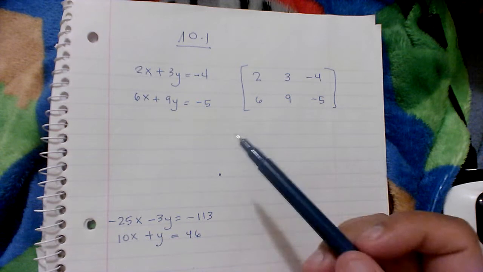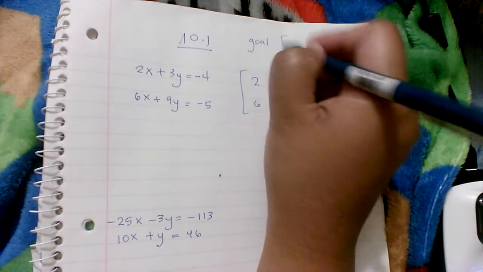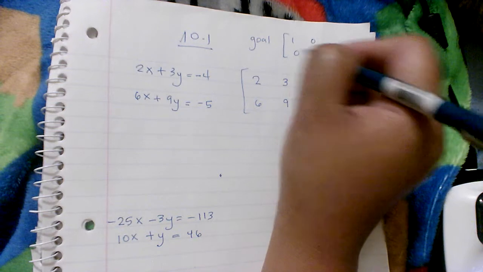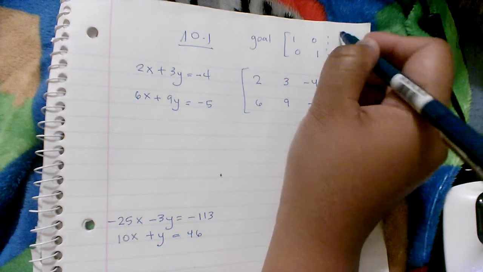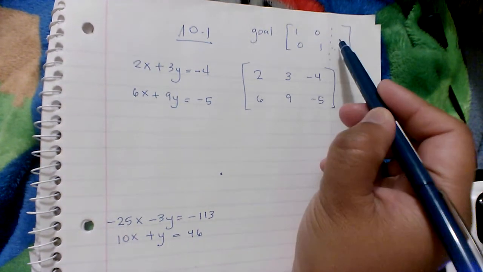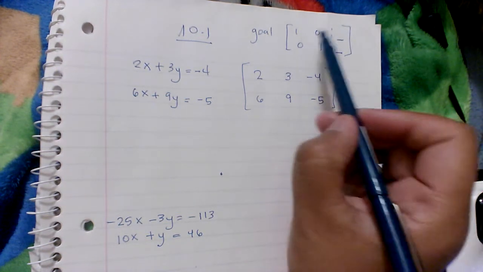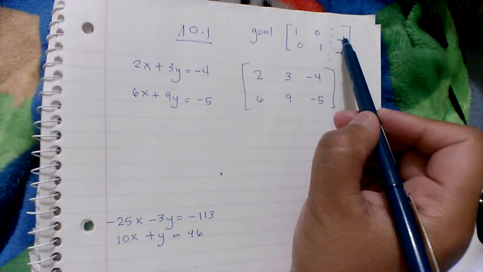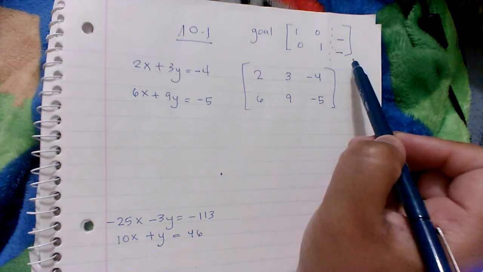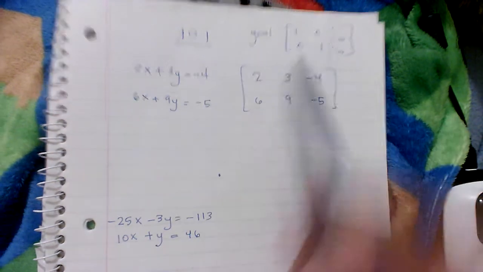So what I can do, though, because remember, our goal is to get to an augmented matrix that looks like this, where I've got a number here and a number here, and that would tell me then that x is equal to that number and y is equal to this other number. So I want something that has a 0 under it.